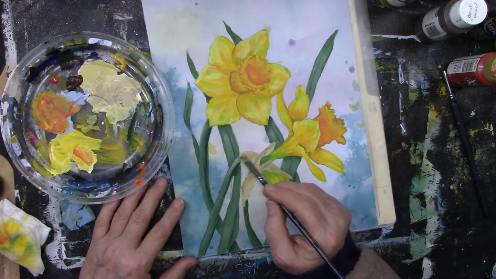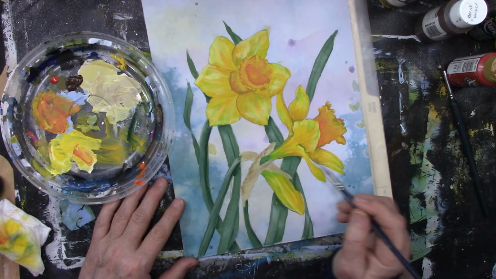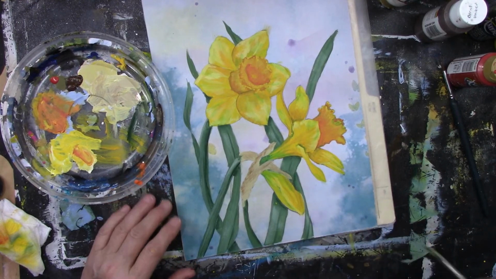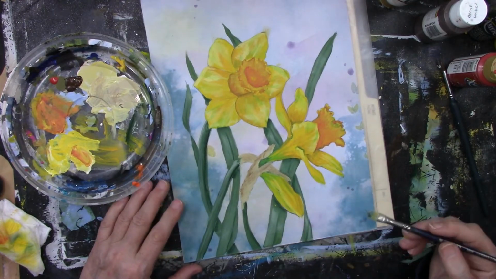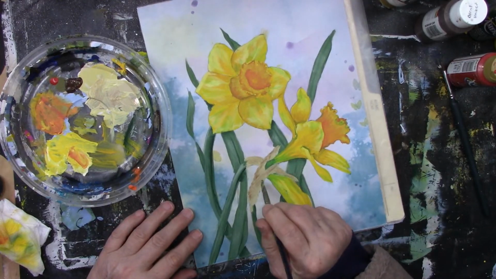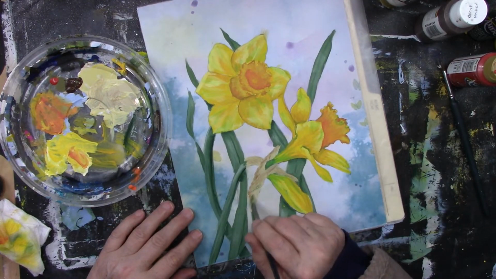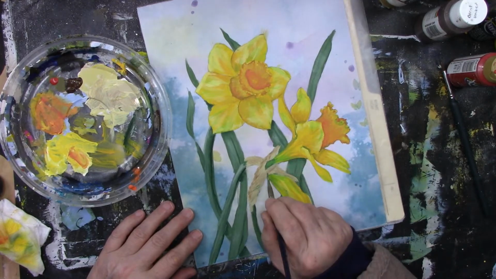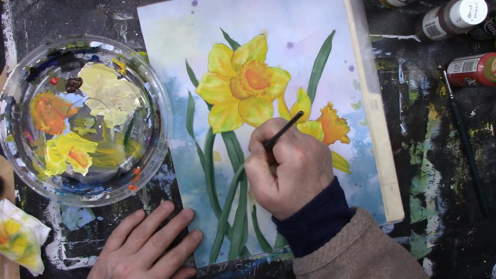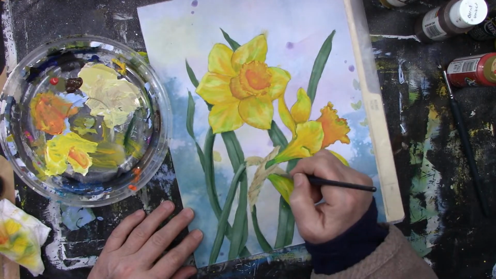Like that. And then you can just see a tad of green through this too. So you can just kind of dry brush a little bit of green in there, same direction that they were going.